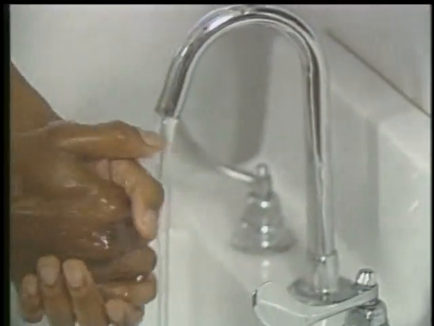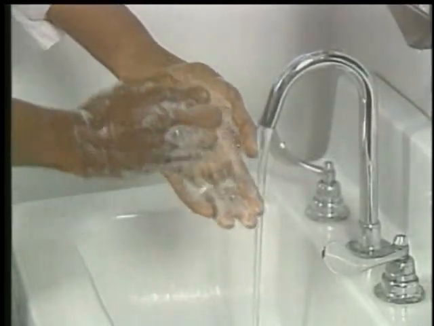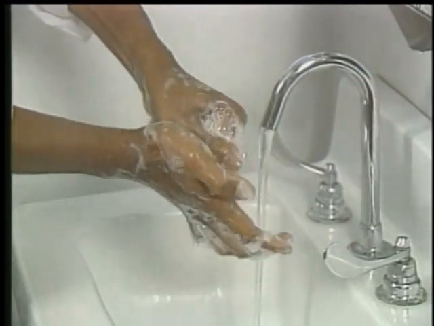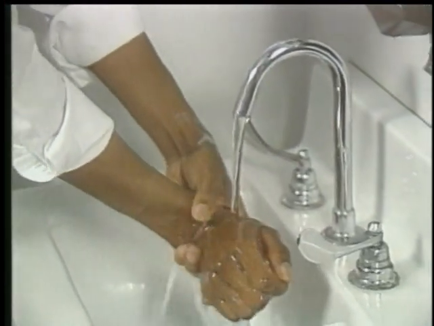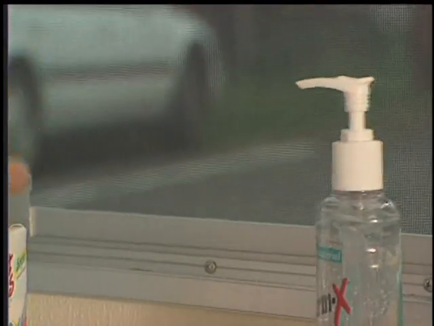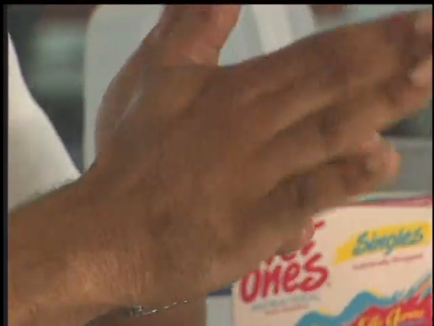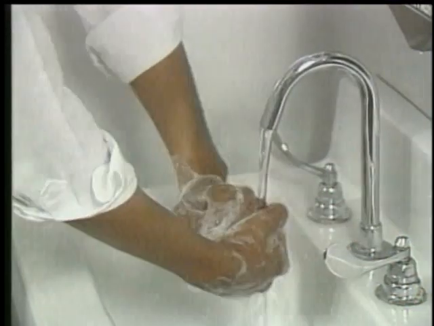Wet your hands with water and apply liquid soap. Rub your hands vigorously for at least 15 seconds, covering all surfaces of the hands and fingers. Then rinse your hands with water and dry your hands thoroughly with a paper towel. Turn off the faucet using the paper towel. If soap and water are not available, use a commercial antibacterial product such as an alcohol-based hand rub. However, if you use this type of product, you must wash your hands with soap and water as soon as possible.